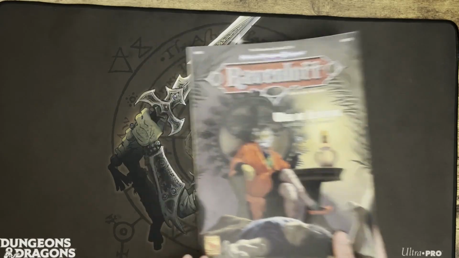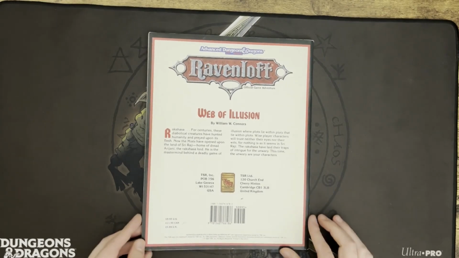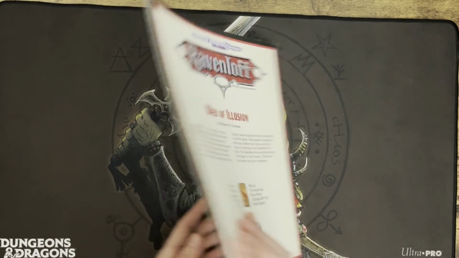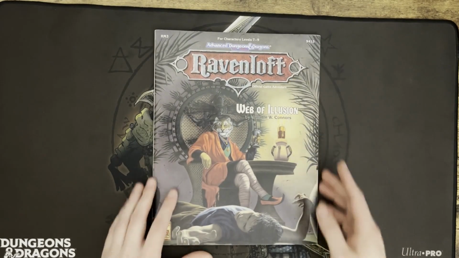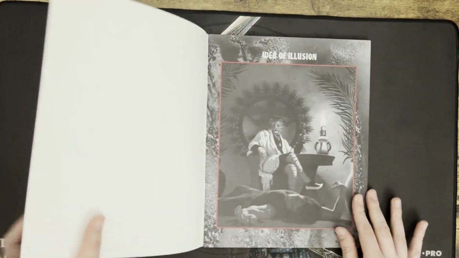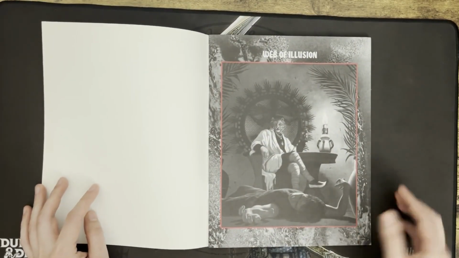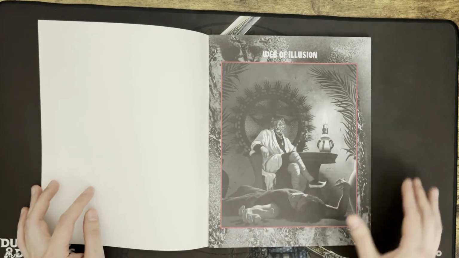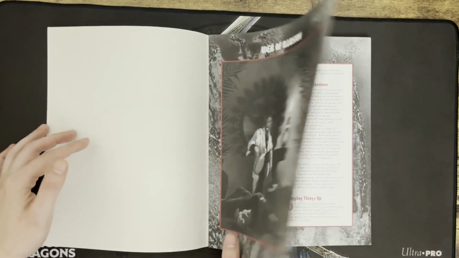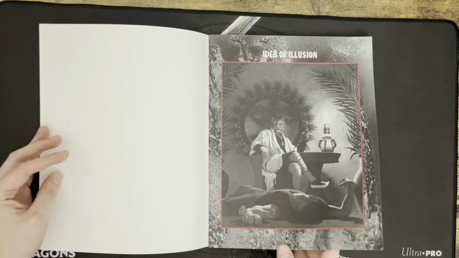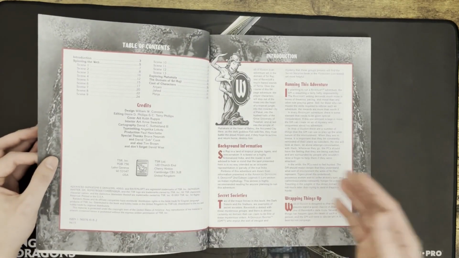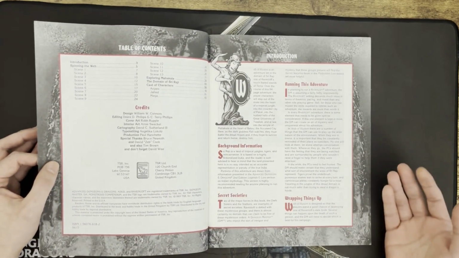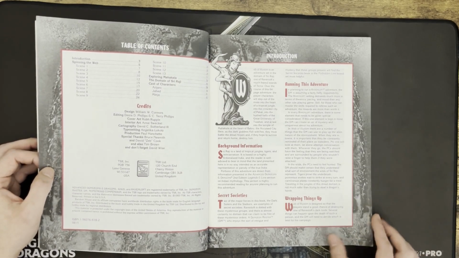Web of Illusion is a Ravenloft adventure released in 1993 and it's designed for character levels between 7 and 9. This booklet is slightly different from the Ravenloft modules of this era because most of them have a detachable cover and there would have been maps and other information contained on the interior cover, whereas Web of Illusion is released as a soft cover book, consisting of 64 pages.